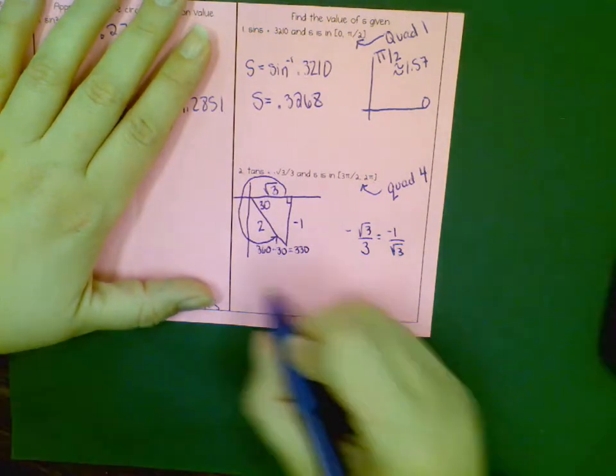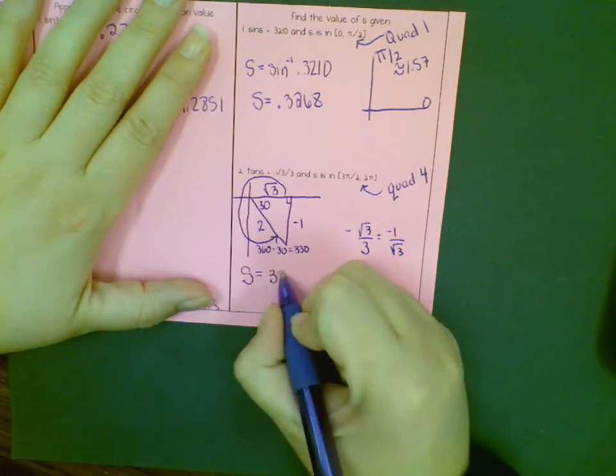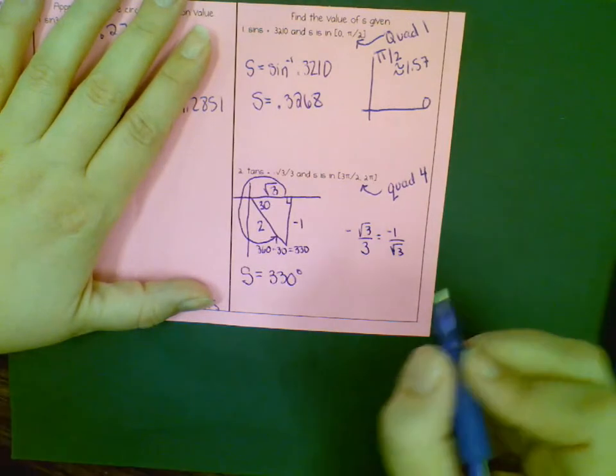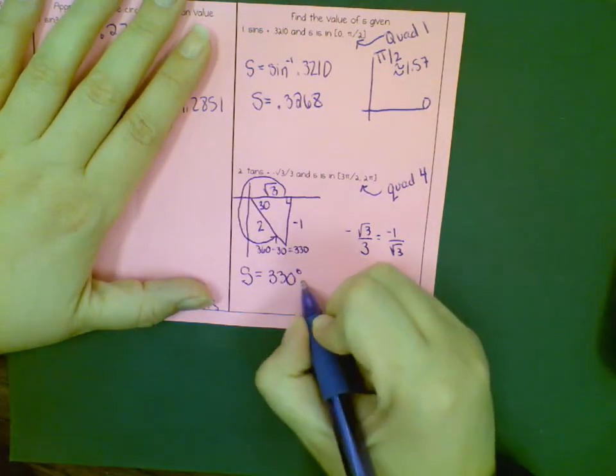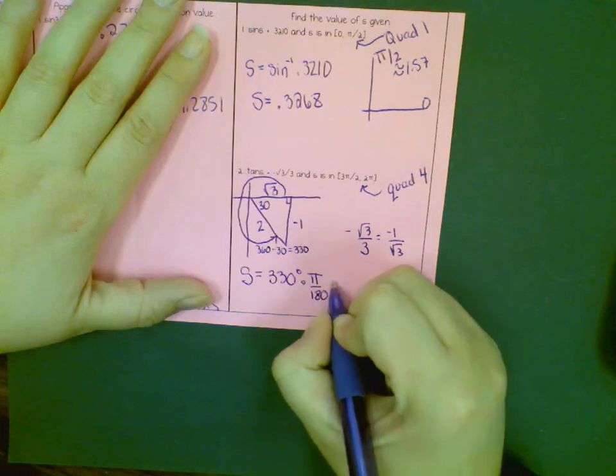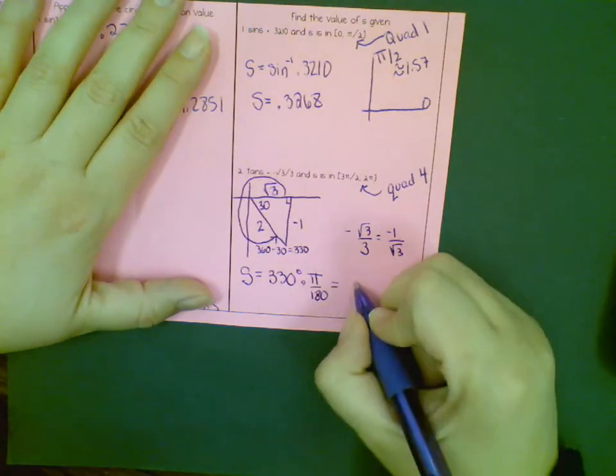So our answer for S would be 330 degrees, but we want it in radians. So we would have to multiply by pi over 180 to convert to radians. So we end up with 11 pi over 6.